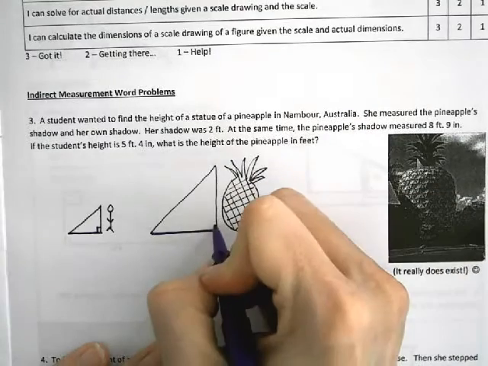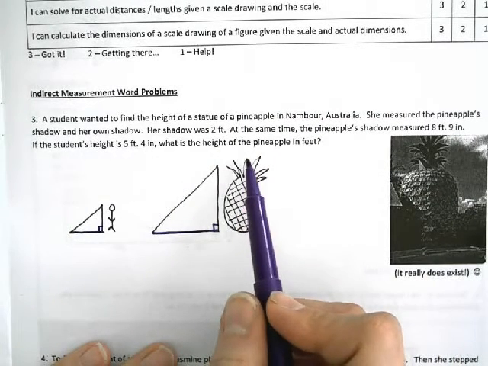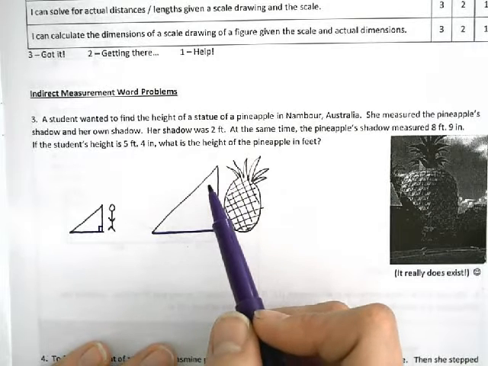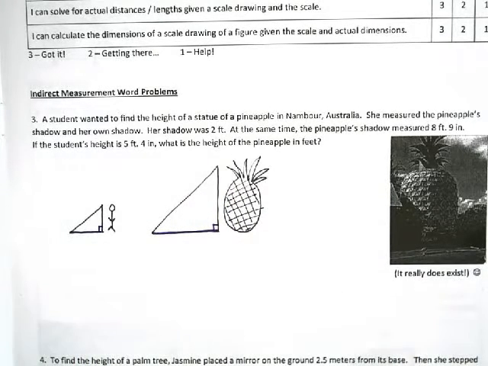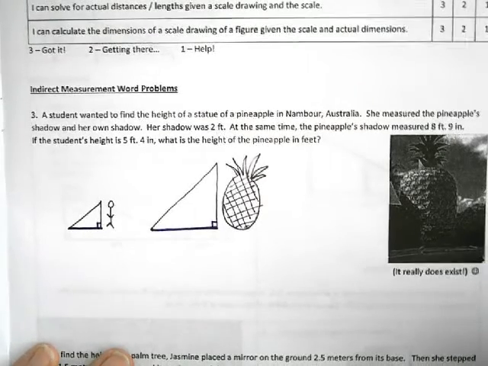So again, we've got another right angle. And the shadow here represents the rays of the sun. Those are coming in at congruent angles, so we know we have similar triangles by angle-angle. That's why we're able to use similar triangles here.